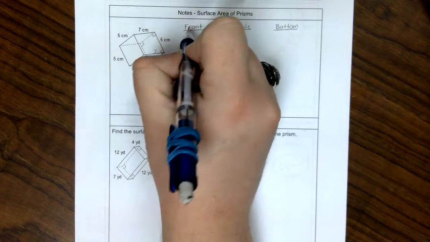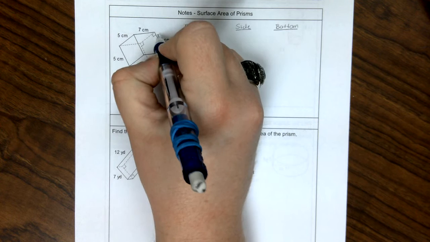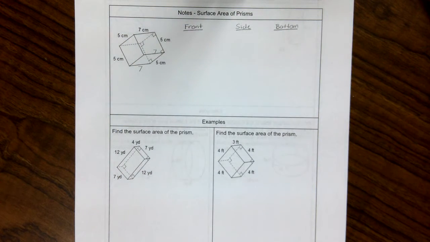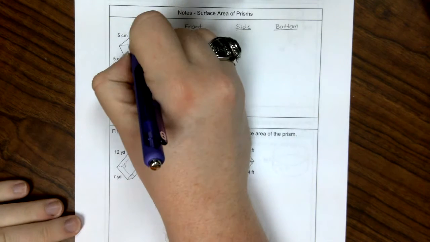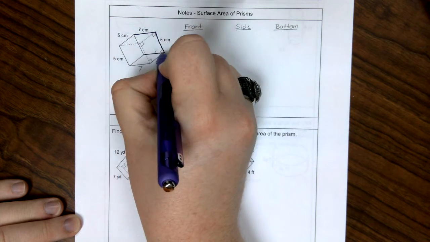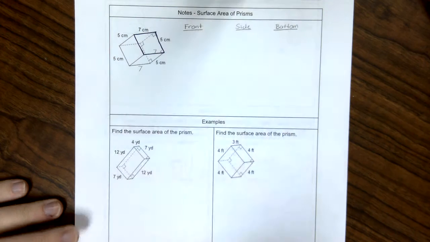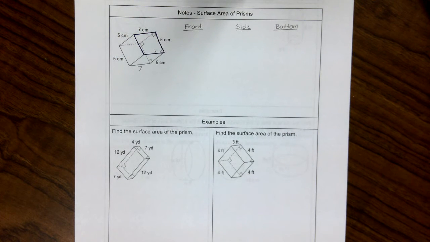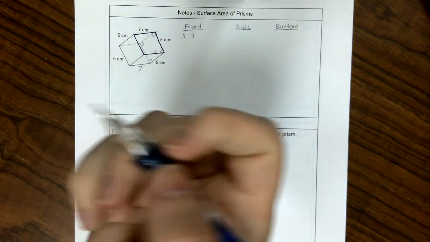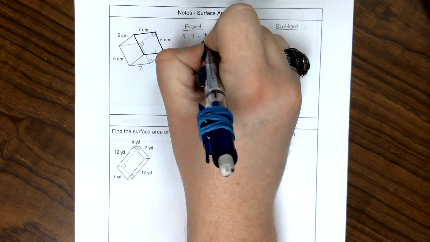So our front, I'm going to label the front as this 7 by 5. Actually, let me do some color. I'm going to outline my front in purple. I want to find the area of that rectangle. That's going to be 5 times 7, because it's a rectangle, length times width, and that's going to be 35.